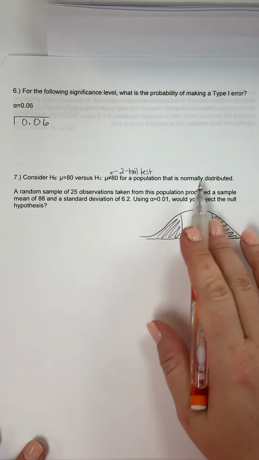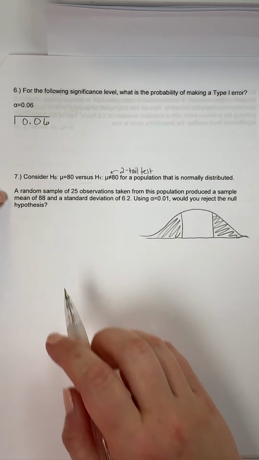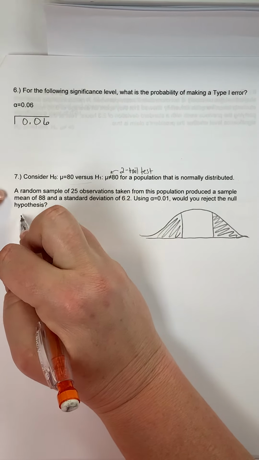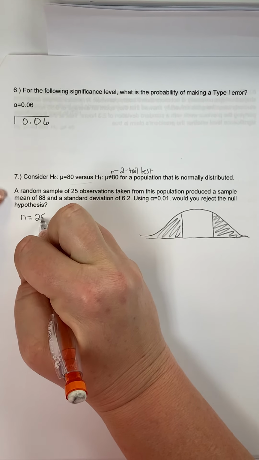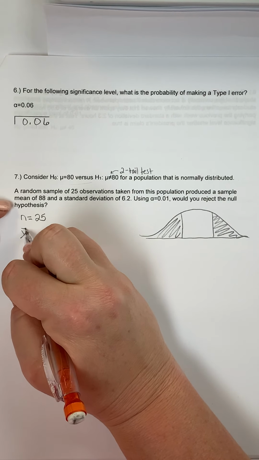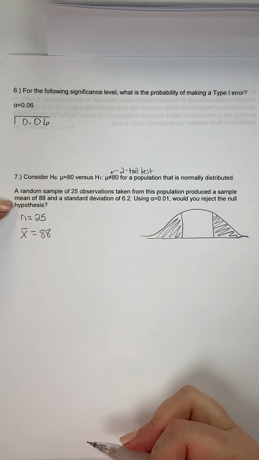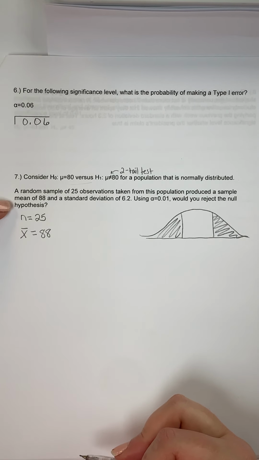Okay, that is normally distributed. All right, now here's the nitty-gritty. We have a random sample of 25 observations taken from this population, produced a sample mean. Well, we know a sample mean is x bar of 88 and a standard deviation of 6.2.